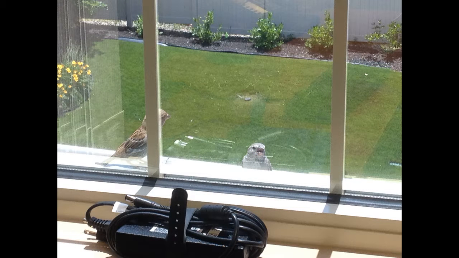Once upon a time, a couple of birds came and perched on my windowsill. The end.